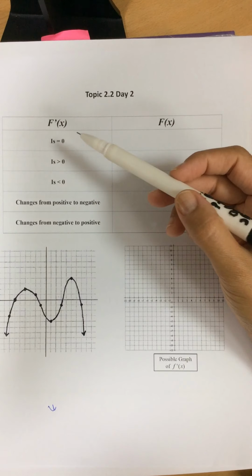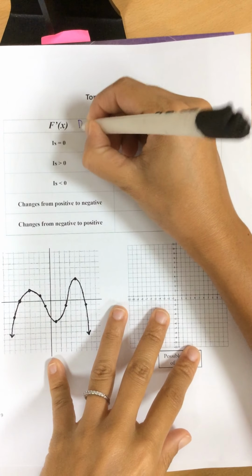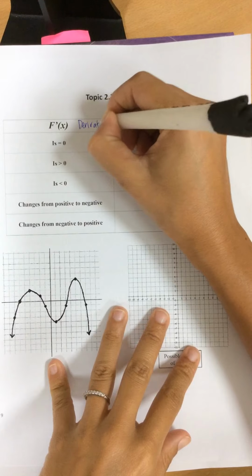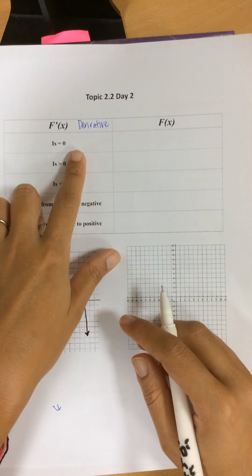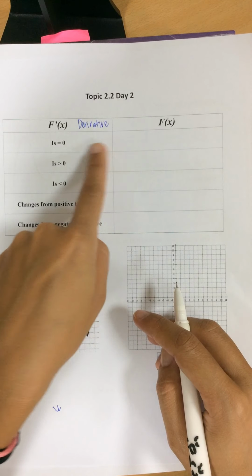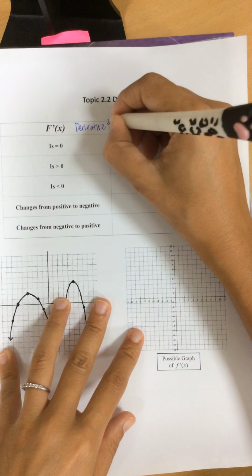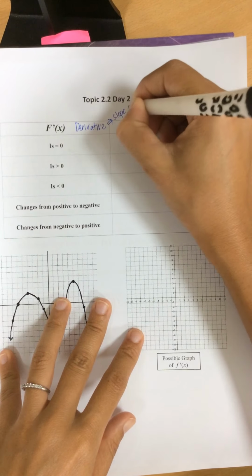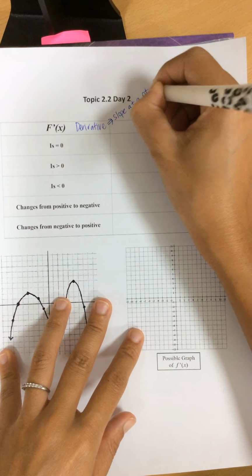So what this means is if f prime of x, so the derivative of f of x, is 0, what does that mean about the function? Well, let's remember that the derivative is the slope at a point.